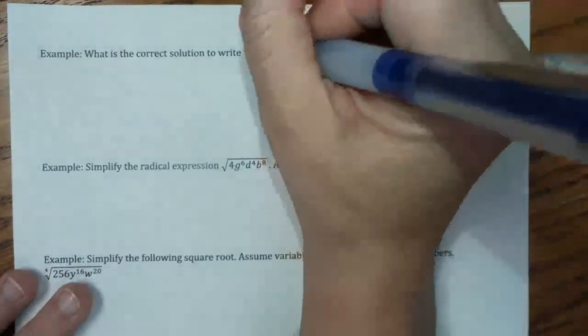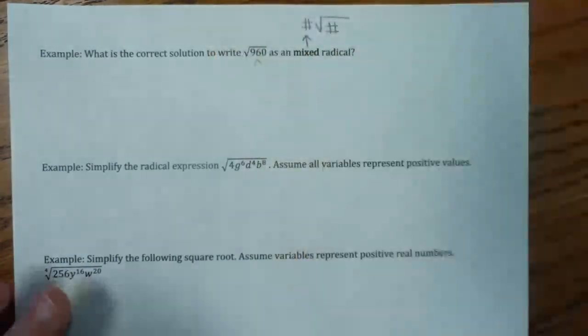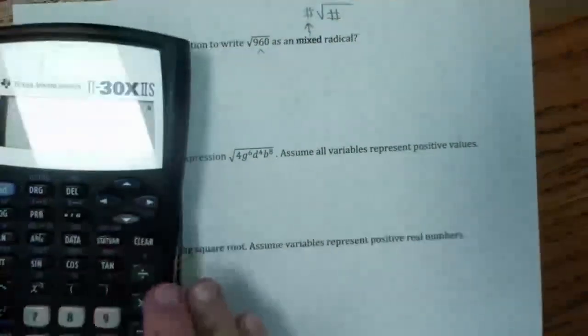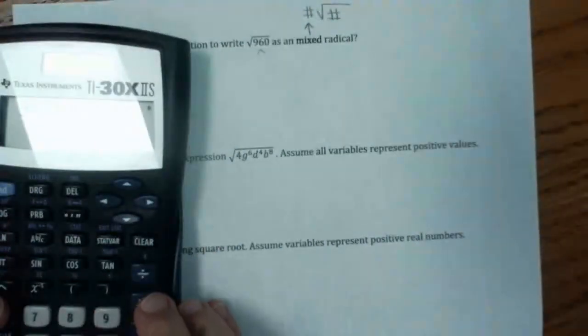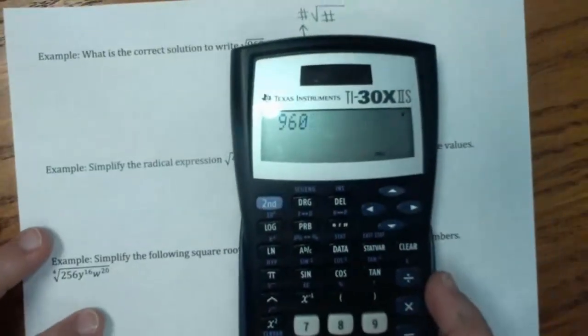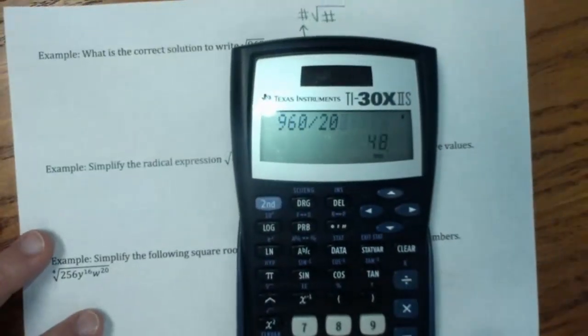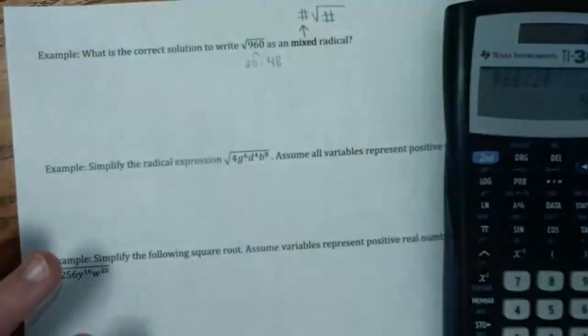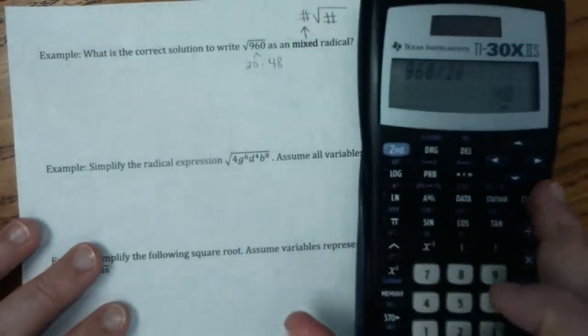But let's break down 960. However you want to do it is totally up to you. You're getting the same answer in the end. Let's say 960 divided by 20, and we get 48. It doesn't matter how you break it down: if you did 5 times whatever, or 2 times whatever, you get the same answer in the end.